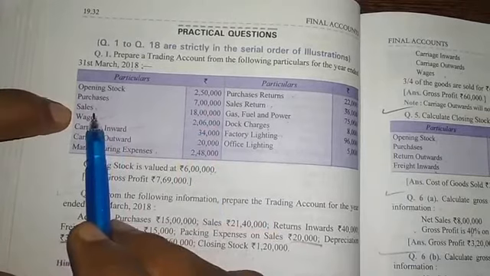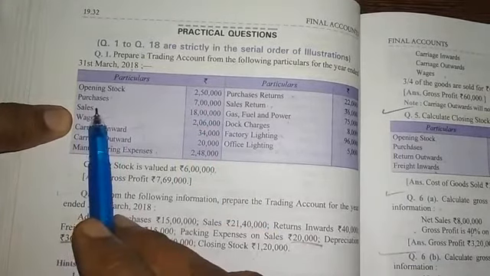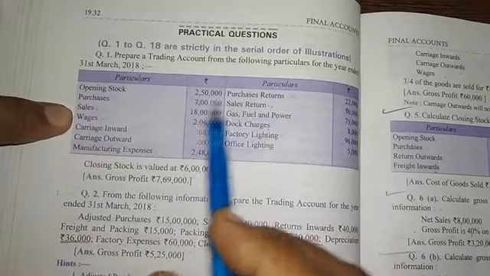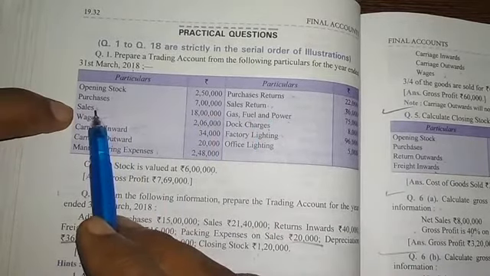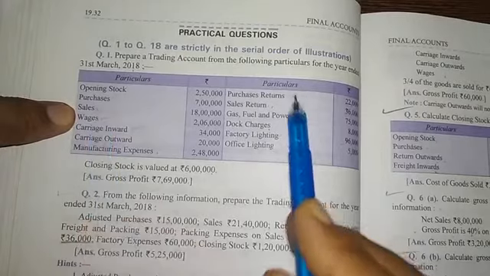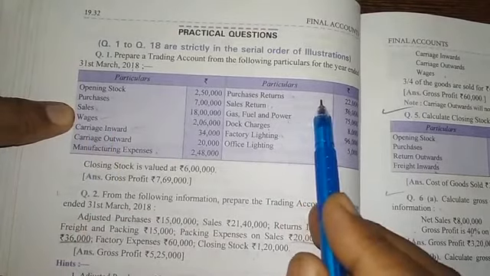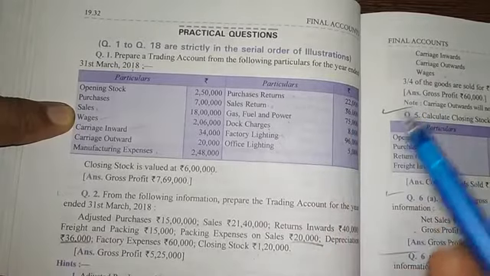Then sales. Sales comes on the credit side of the trading account. And sometimes a sales return will be there. It is given here. Sales return also we have to subtract. That is why the sales amount will be written on this side of the trading account in the inner column, and the sales return we will write under that and subtract. The balance amount we will write in the outer column.